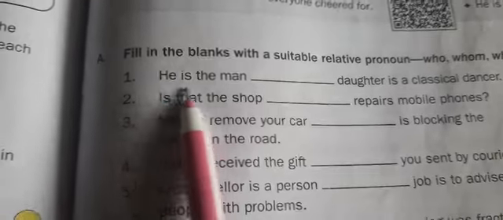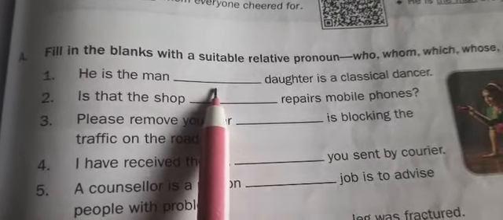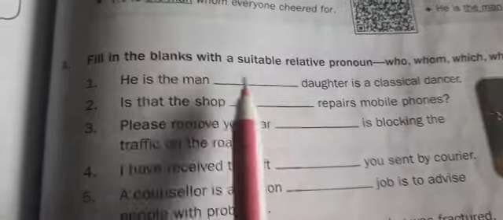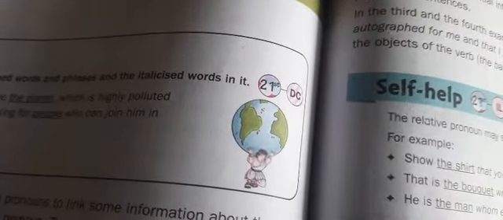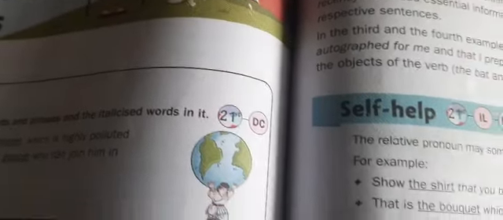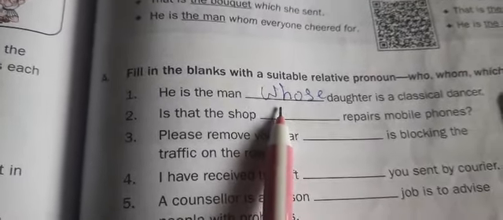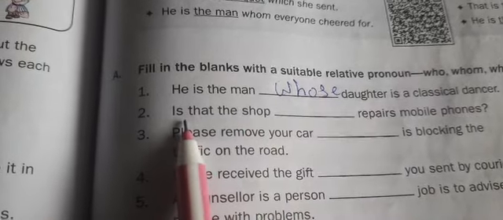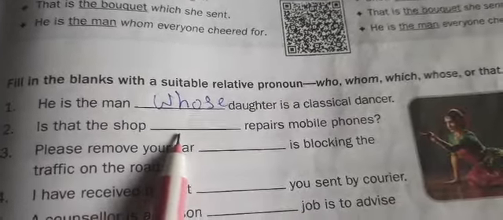We have to fill the blanks with the help of these relative pronouns. Now, he is the man. In this blank we will write whose, because whose daughter, whose is showing possession of the man. So in the first blank we will write whose. Now, is that the shop which.